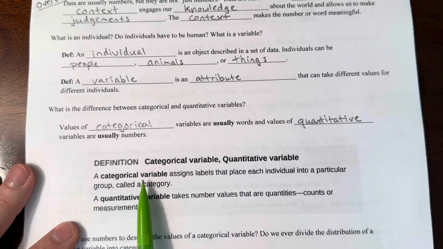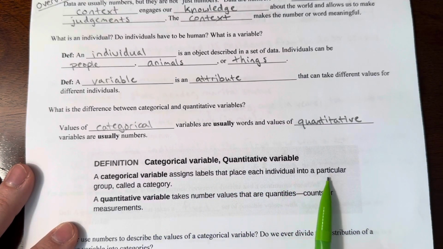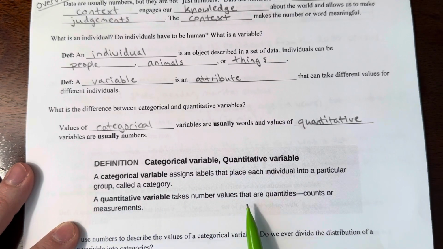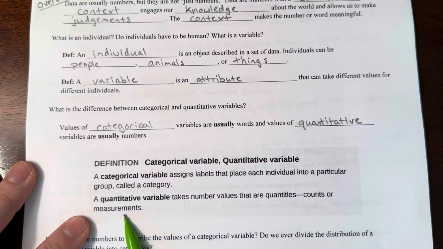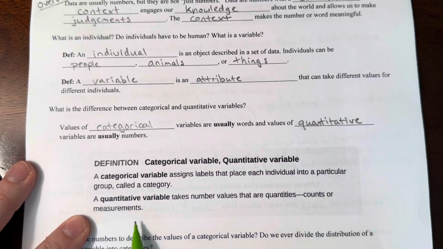All right, now the general definitions for these, a categorical variable assigns labels that place each individual into a particular group called a category. A quantitative variable takes number values that are quantities, counts, or measurements. Counting up the number of pets you have at home or measuring your height. All right, that's what I mean by counts.